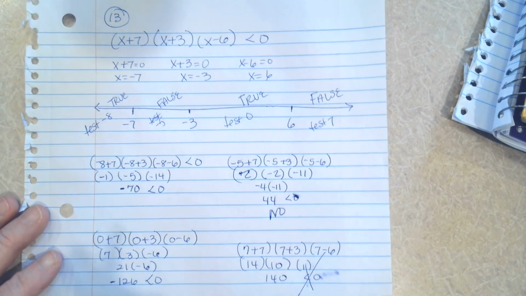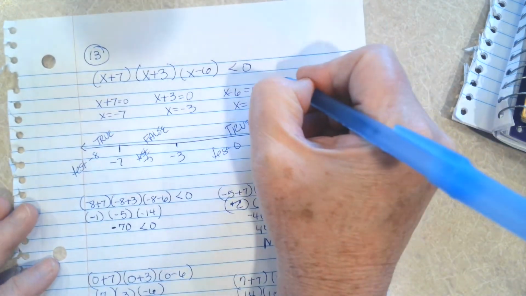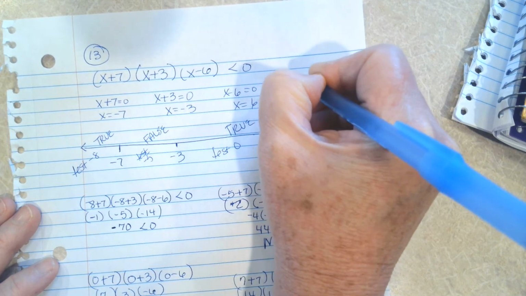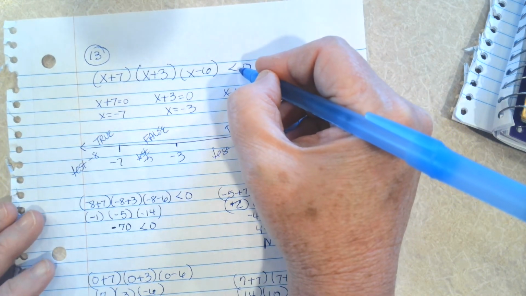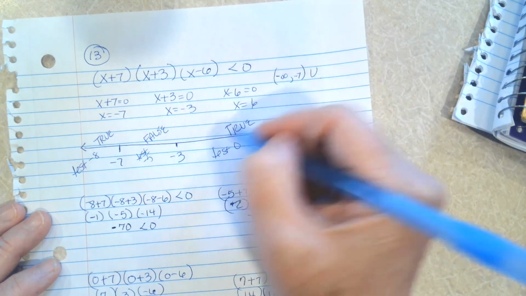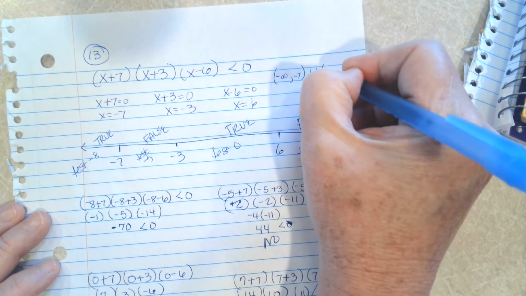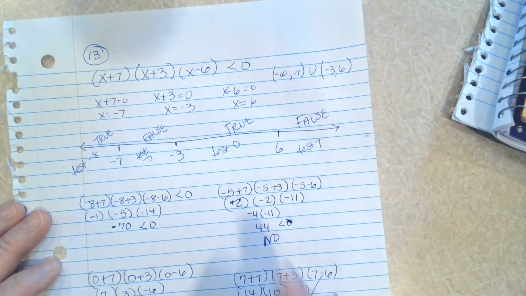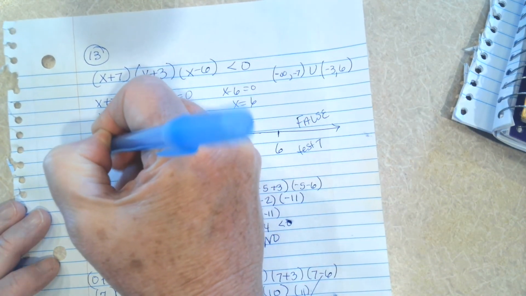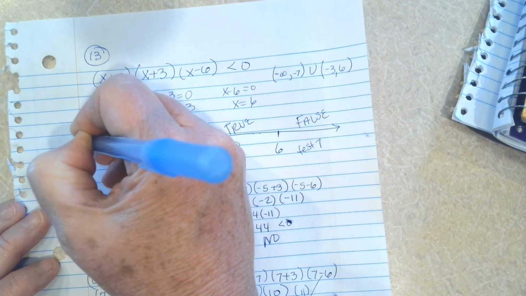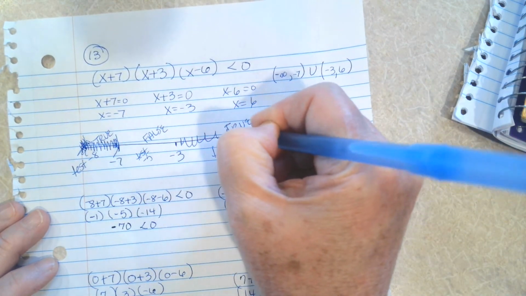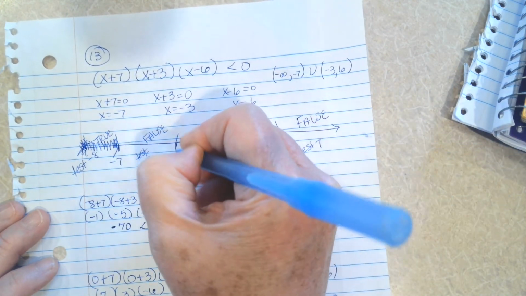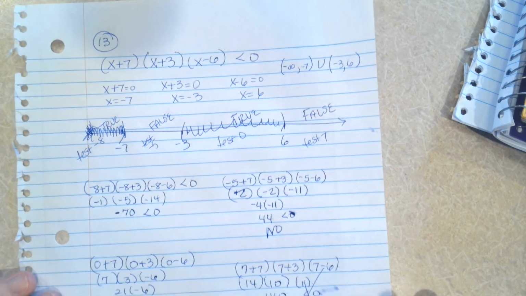So for interval notation, this answer is going to be negative infinity to negative 7 with a parenthesis because it's not underscored, in union with the section from negative 3 to 6. For the number line, you're going to shade this part with a parenthesis and then shade this part with parentheses, and that's number 13.